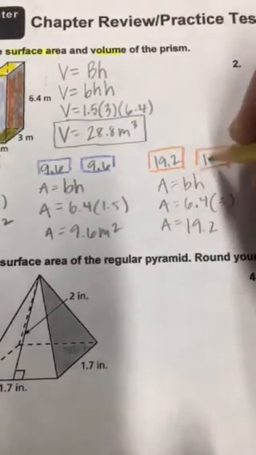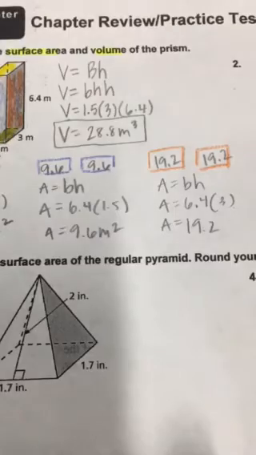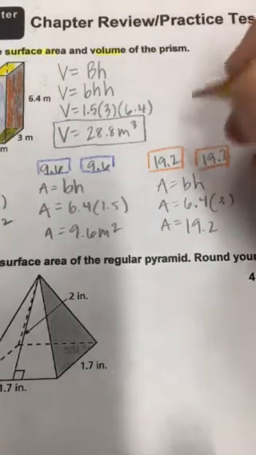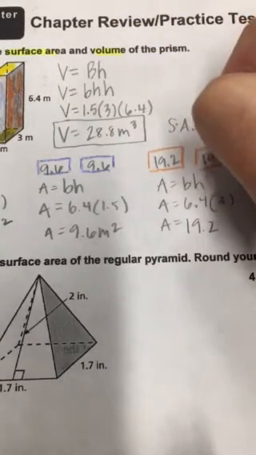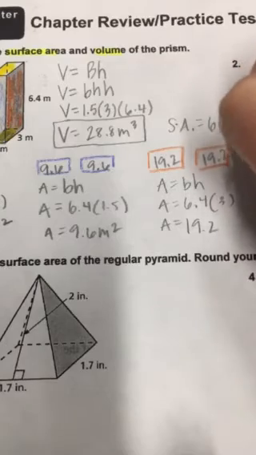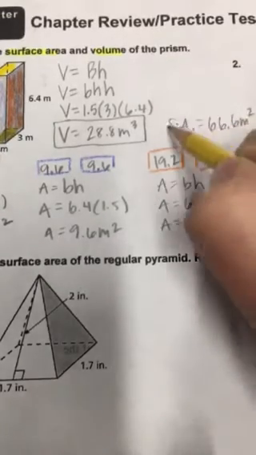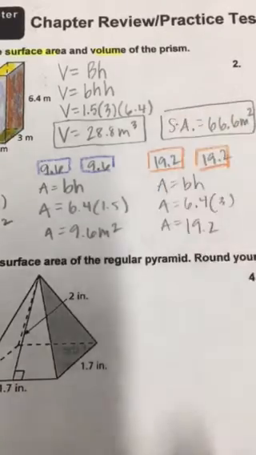So this is 19.2. This one's 19.2. And when I add all of that up, there's 2 of each because there's 6 faces on this prism. Your surface area will add to 66.6 meters squared. All right, there's number 1. Let's go on to number 2.